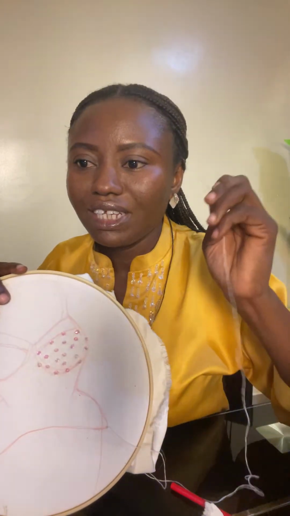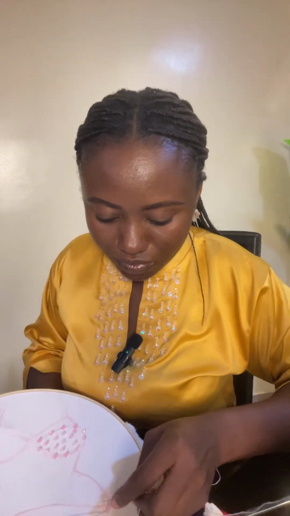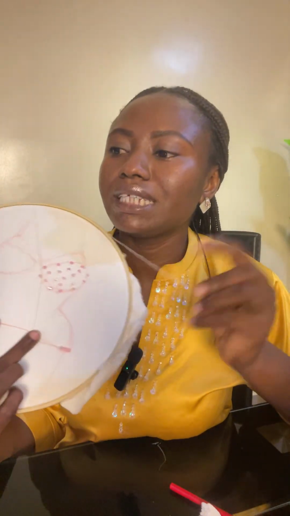So let's do 3 beads at once. All right, so we're going to be picking these 3 beads now. Still going to be using this pink. Okay, so this is 3 beads. Can you see? Now you want to look at the amount of space on your fabric that 3 beads can cover. It should not be more and it should not be less.